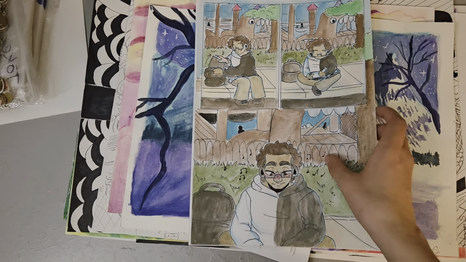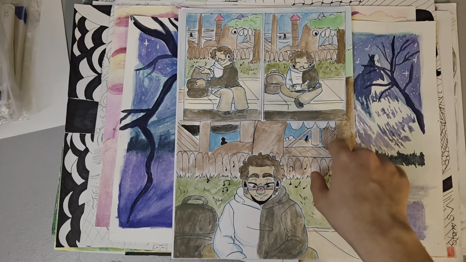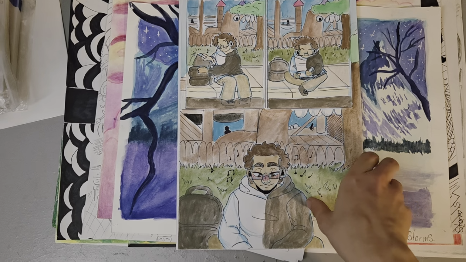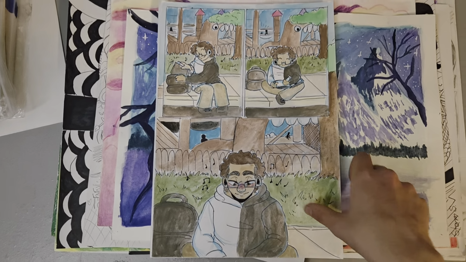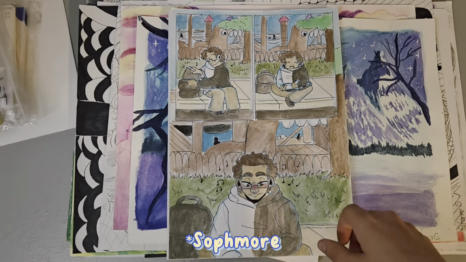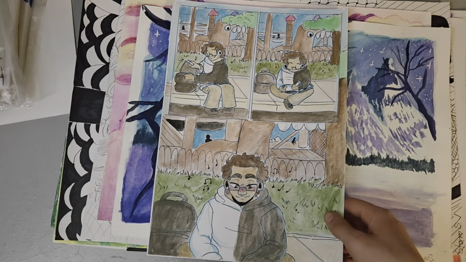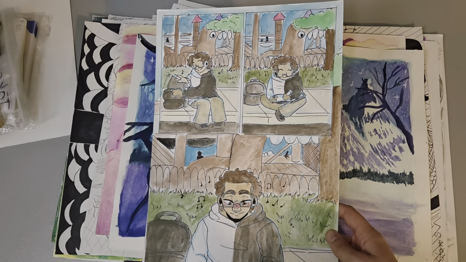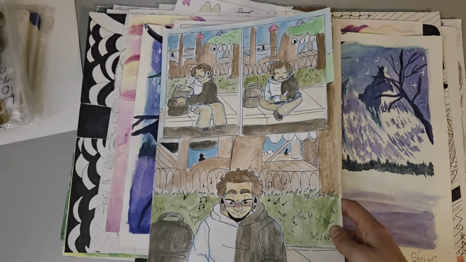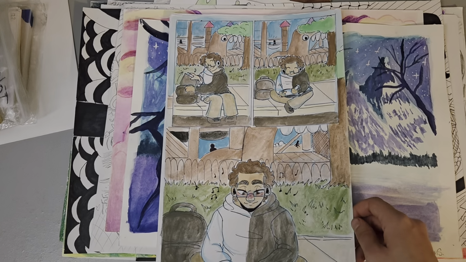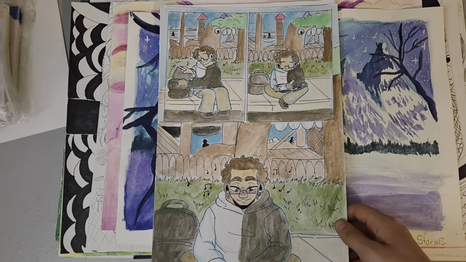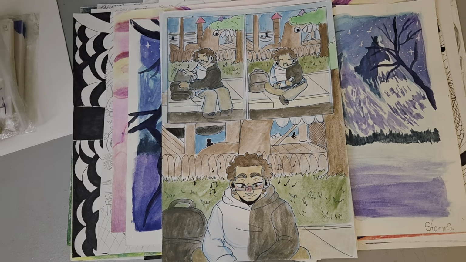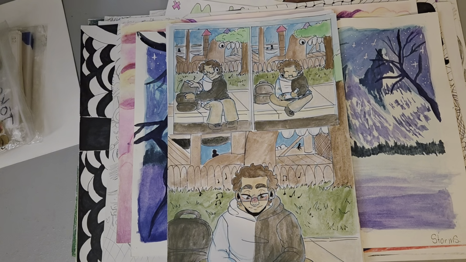Next we have a comic I did. This went in my school's magazine my junior year. My English teacher had told me, hey, you're going to submit something for the magazine. I was like, I don't know, maybe. And she was like, yeah, you can submit art and or writing. And so I made my own little comic, and it was about me.